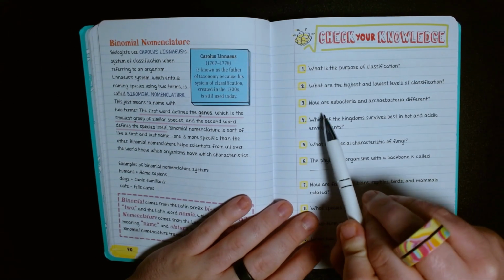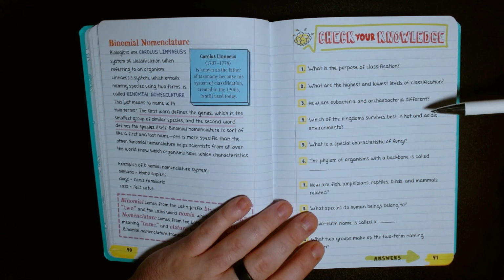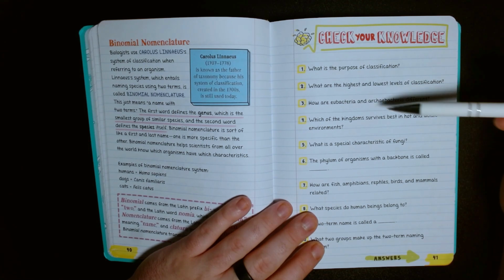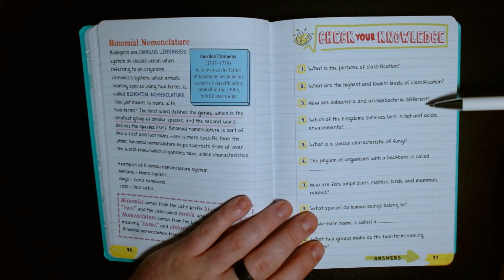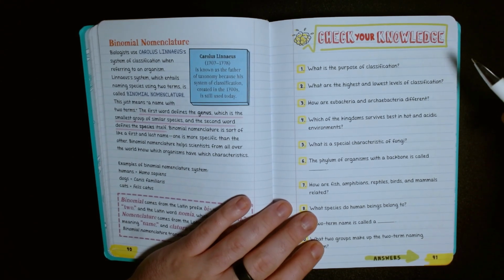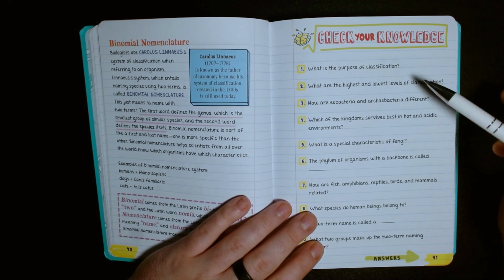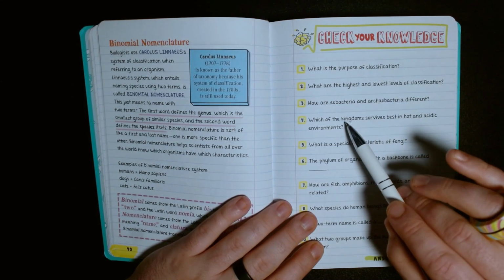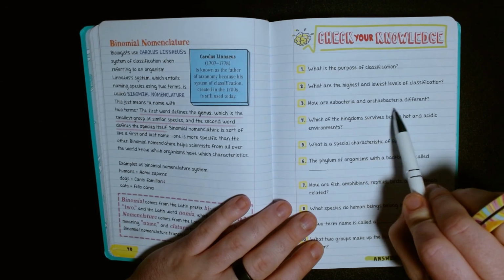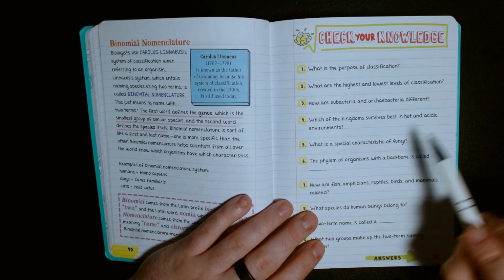Number three. How are eubacteria and archaebacteria different? How are they different from each other? Well, eubacteria are bacteria that live everywhere that archaea bacteria do not. So that's the difference.